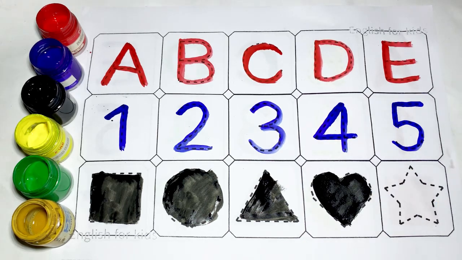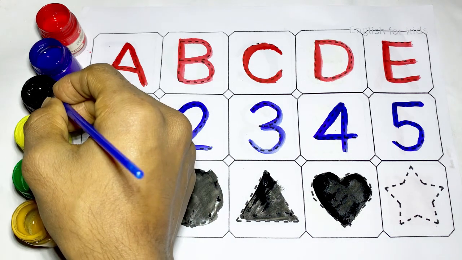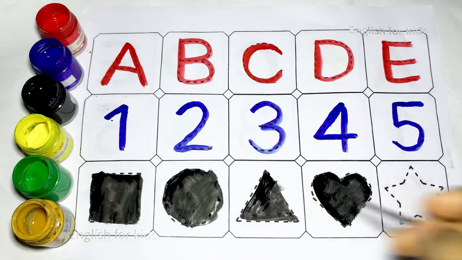Kids, last draw star. The shape of star, and again use black color.